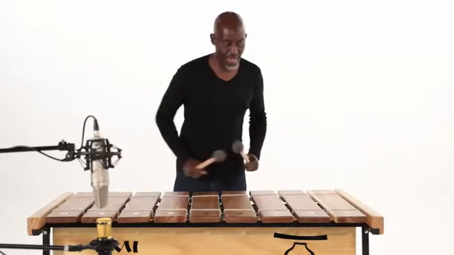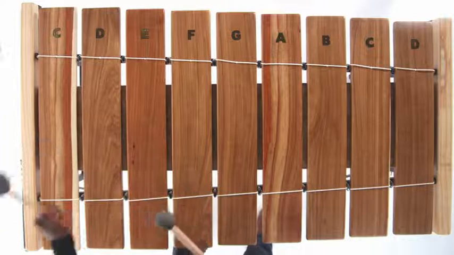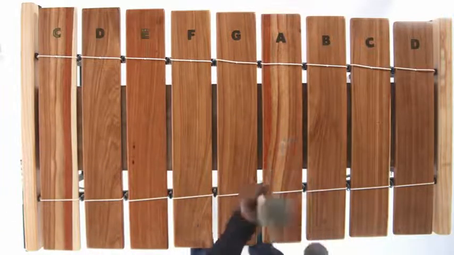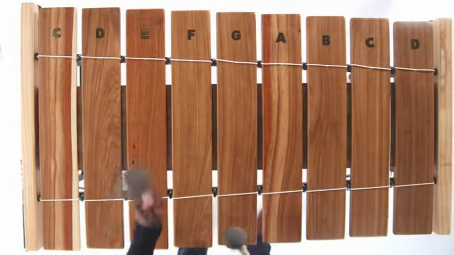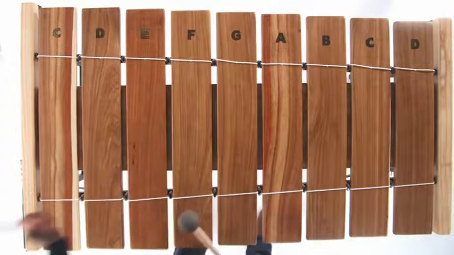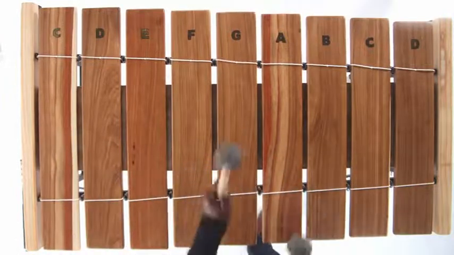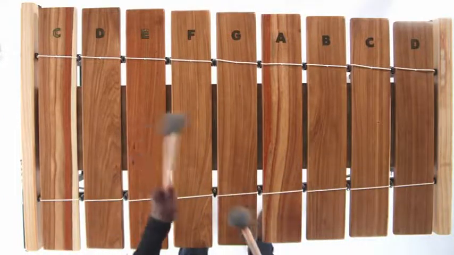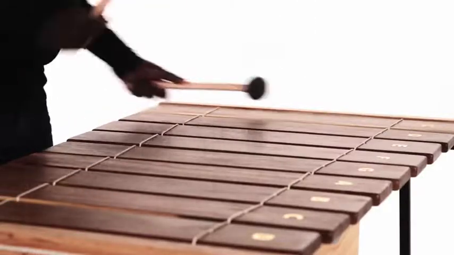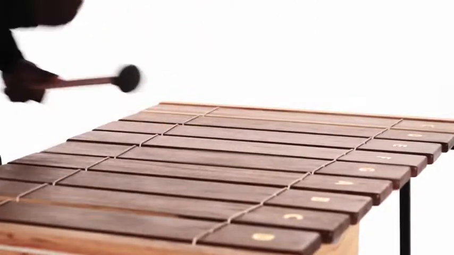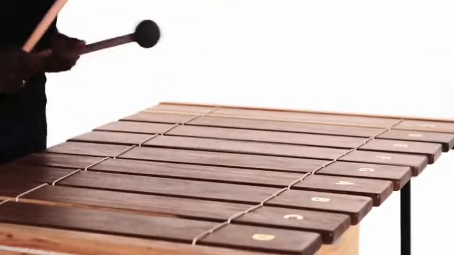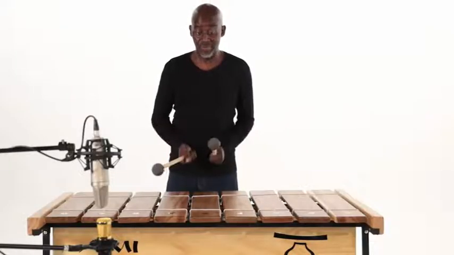Right, I'm going to put it together. C, 4 times. G, 4 times. A, 4 times. F. Right. Okay, that's simply basic.